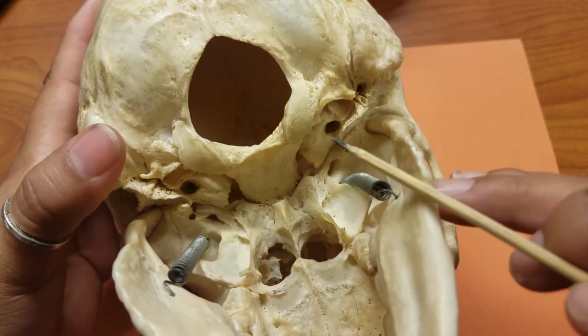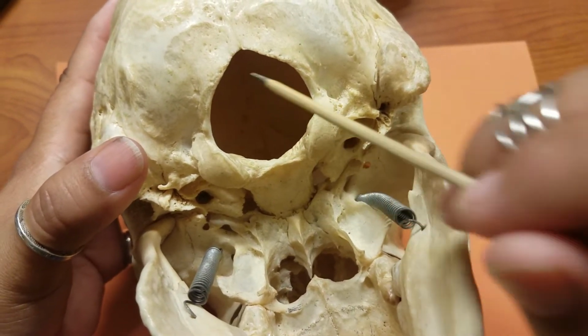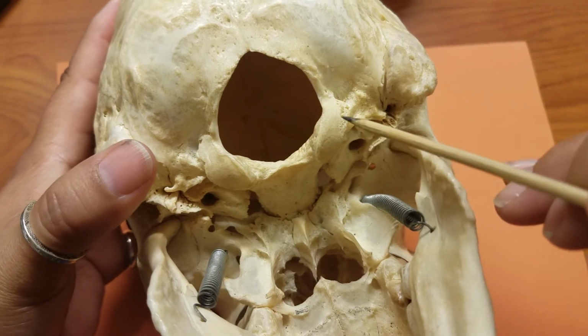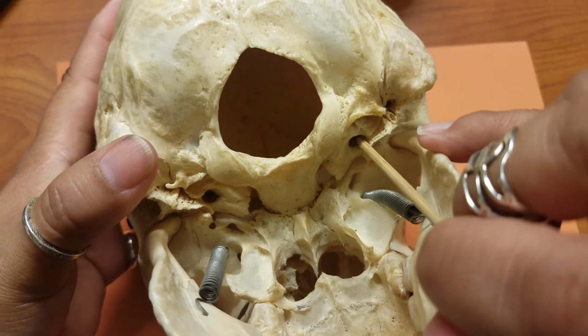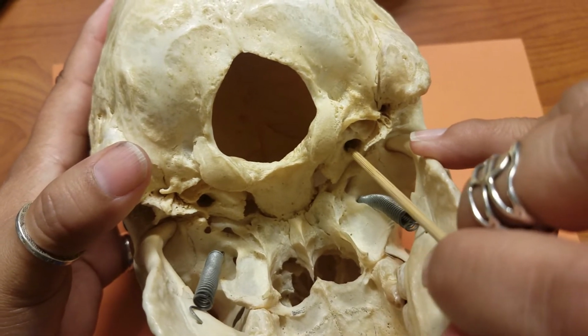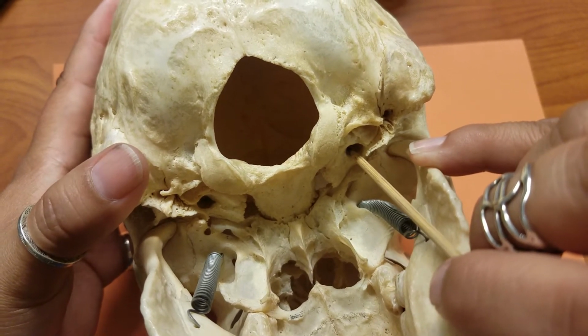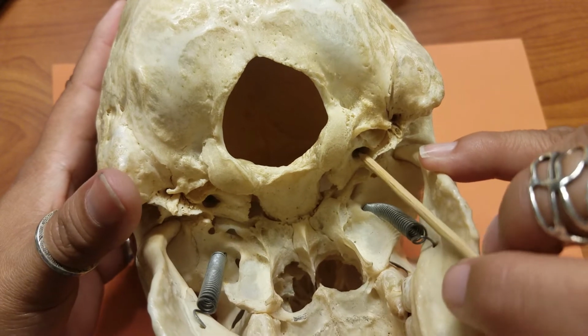Now, from an inferior view, you can see this foramen magnum. You can see the occipital condyles. You can see this opening right here, this nice big circular opening on the temporal bone called the carotid canal. Sorry, my phone is shaking a little bit here as I go through this.